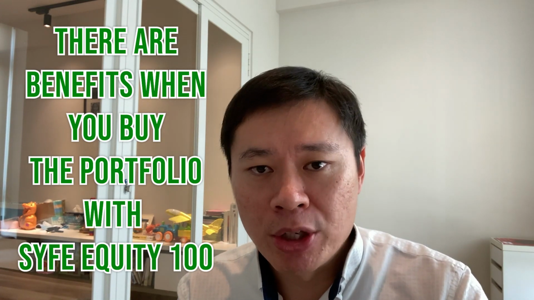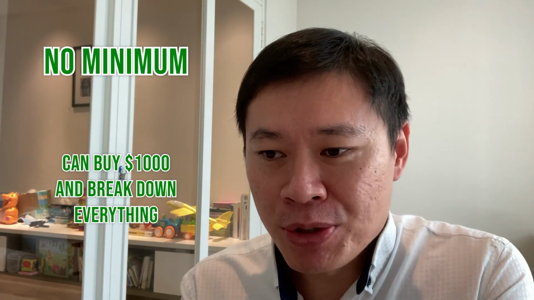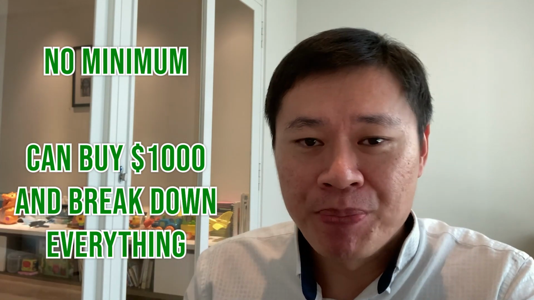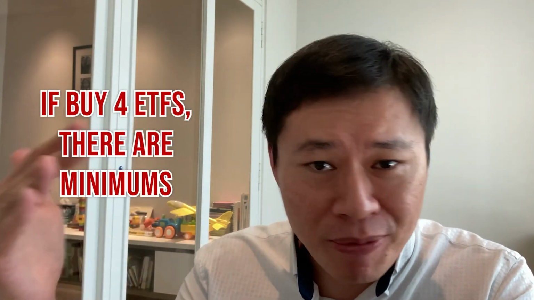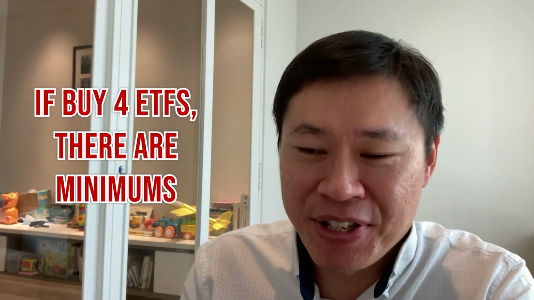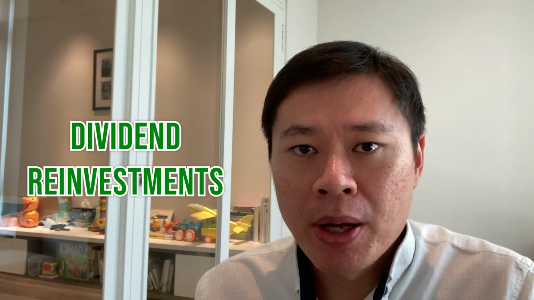But the main thing is there are still benefits when you buy a portfolio like that with the Syfe Equity100. First thing, there's no minimum, which means you can just buy $1,000. You can break down everything. If you buy 4 ETFs, you do have minimums, not to say 10 ETFs. The second, there's brokerages. Every trade, there are brokerages. But you buy a portfolio, you save on that, which is pretty good. And third, of course, dividend reinvestment. So if you want dividends to be reinvested automatically, you want compounding, then getting a portfolio delivers that for you.